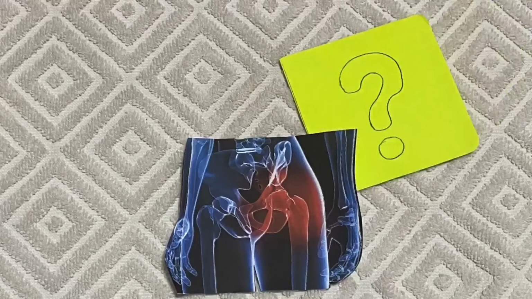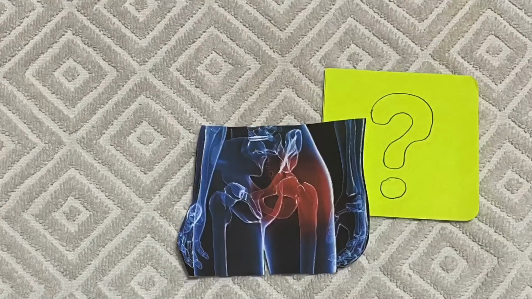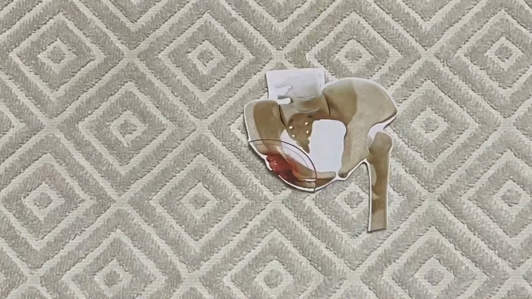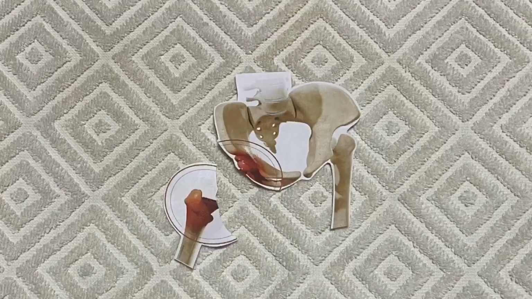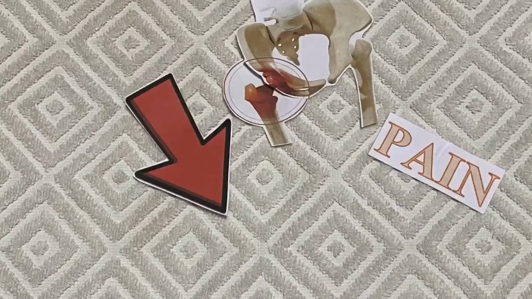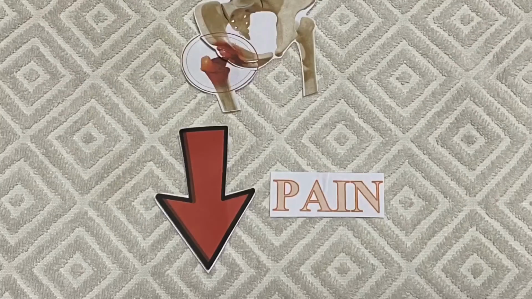What is total hip arthroplasty? Total hip arthroplasty is a surgical procedure used to remove the damaged sections of the hip joint and replace them with artificial joint to help reduce pain and improve function.